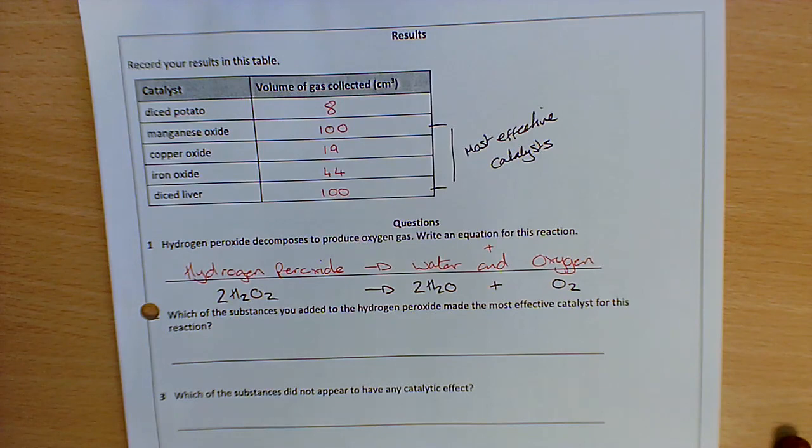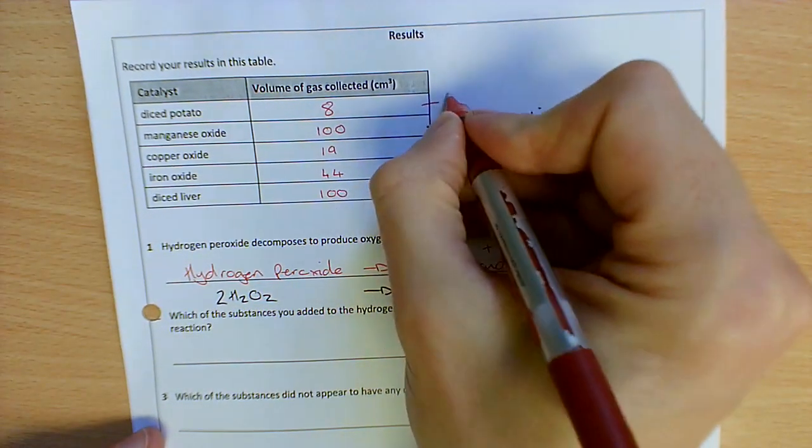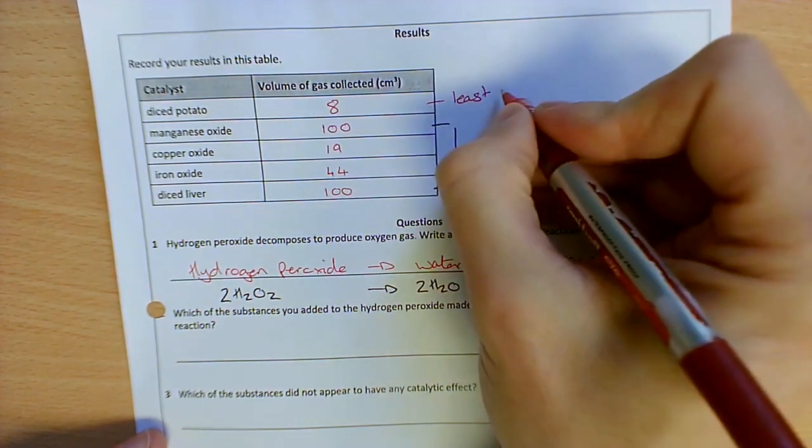So if you wanted to see the difference between the manganese oxide and the diced liver, what you would need to do is have a larger measuring cylinder so that you could actually compare, because all that's happened is in a minute they've both completely filled the measuring cylinder. Or you could time which one filled the measuring cylinder first, so which one was the quickest to produce 100 centimetres cubed, and then you could perhaps compare them. And we can also see that from this, the diced potato was the least effective catalyst.